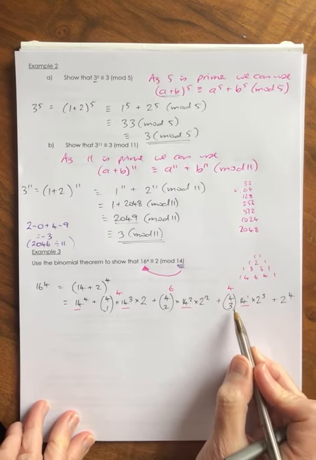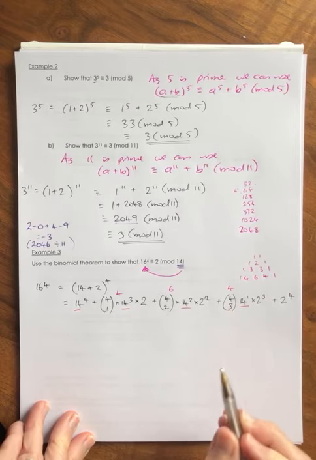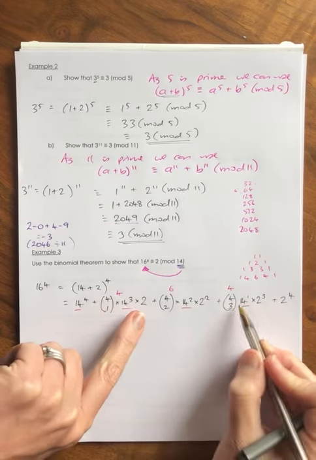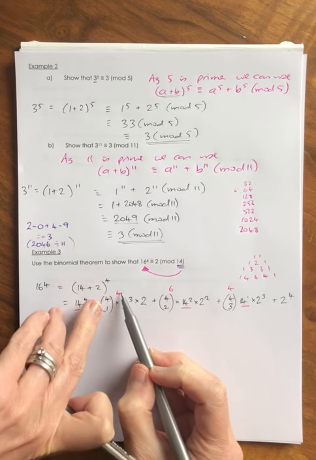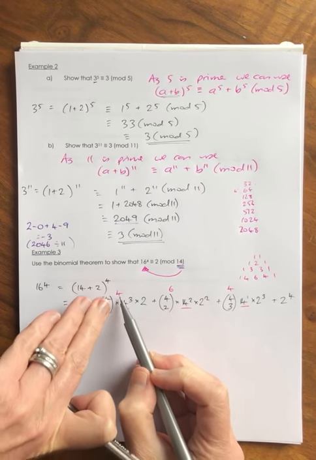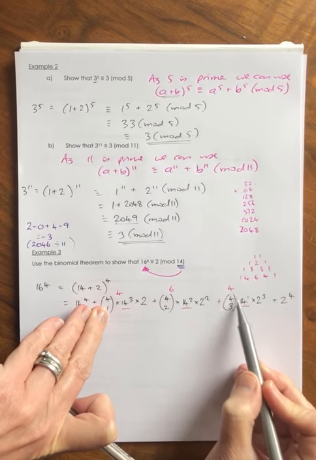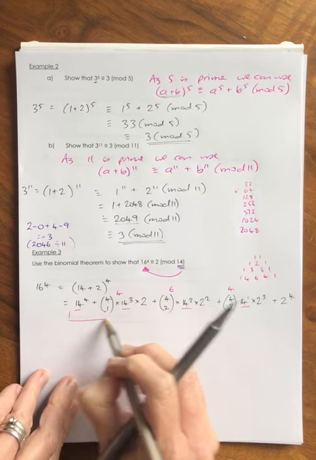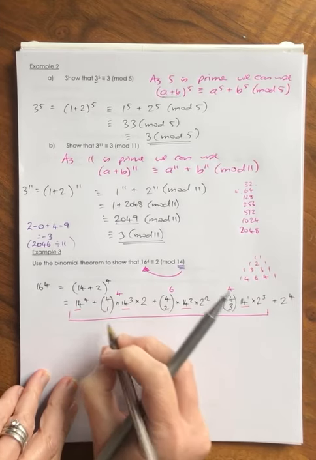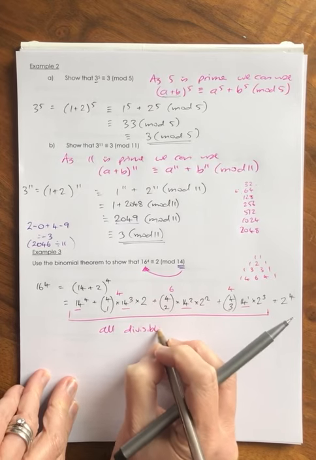All of these values here, the 1, the 4, the 6, aren't going to do anything to that. They're not going to divide into that 14. That's 6, that works out to be 4. There's nothing at all to reduce those 14s. So I know that all these terms here are divisible by 14.